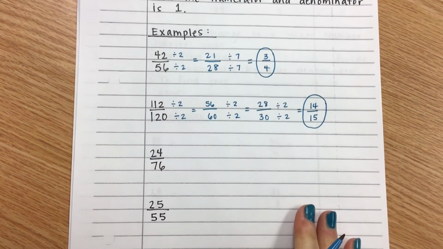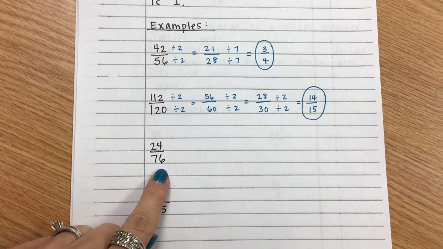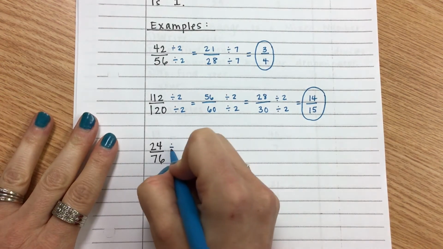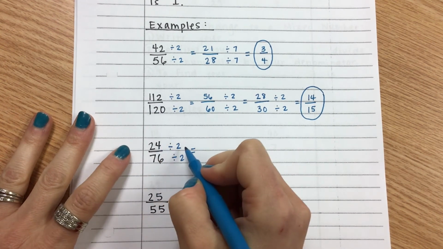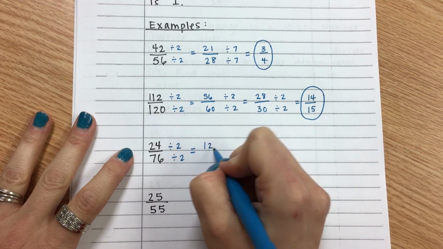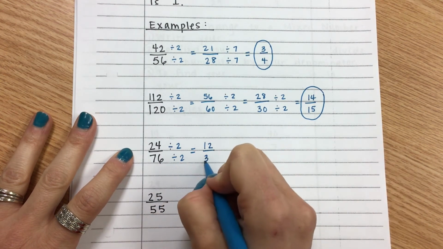All right, our next two. So we have 24 over 76. I can divide it by 2 because I know that those are both even. 24 divided by 2 is 12. 76 divided by 2 is 38.